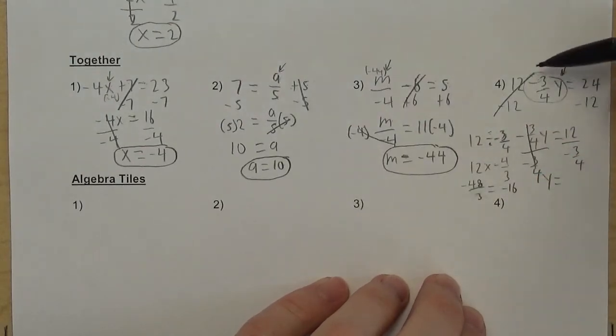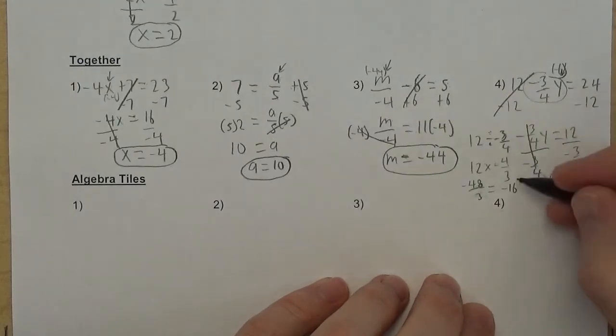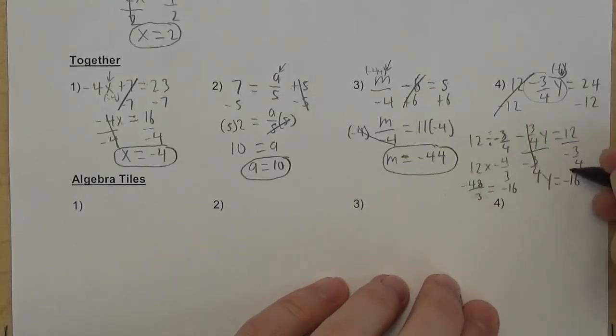So we should be able to do 12 minus negative 3/4 times negative 16. And that should give us positive 24. Negative 3/4 times negative 16 is 12, and 12 plus 12 is 24. So y equals negative 16 in the end there.